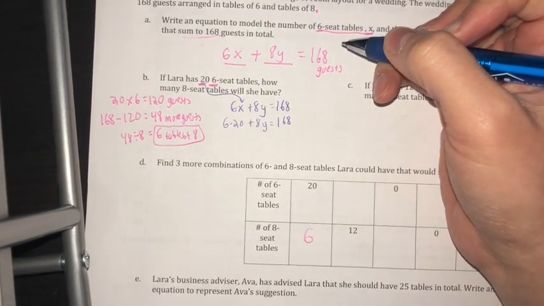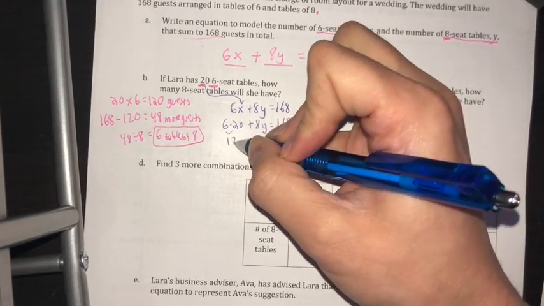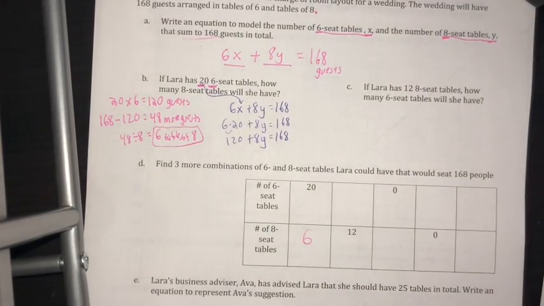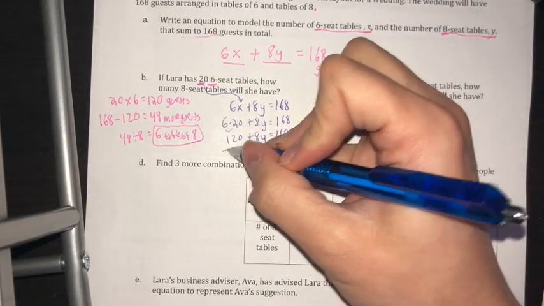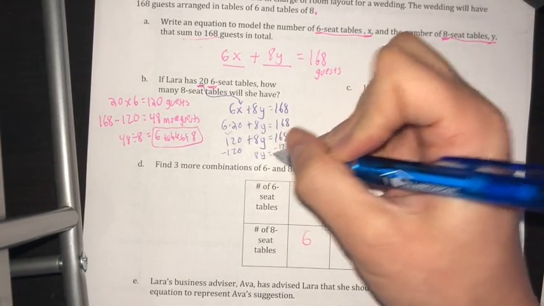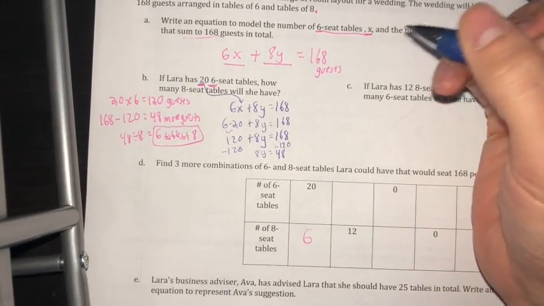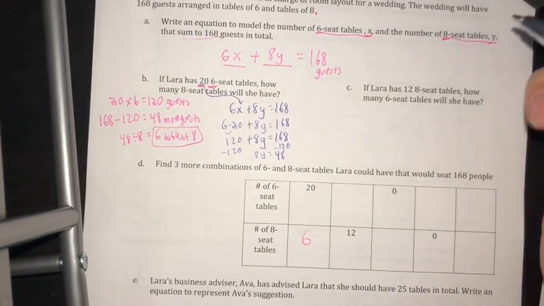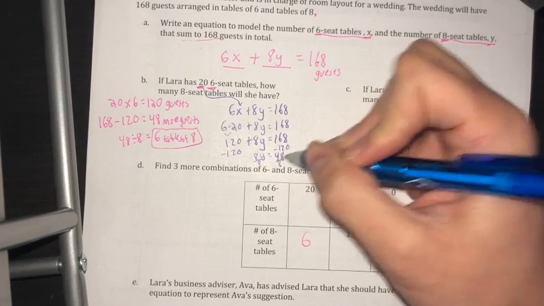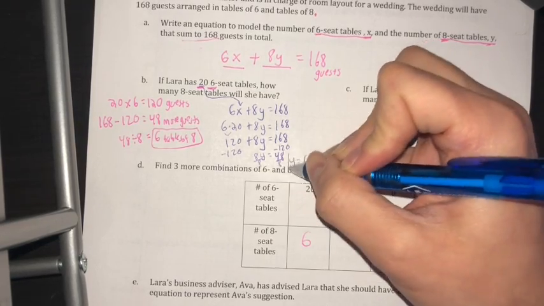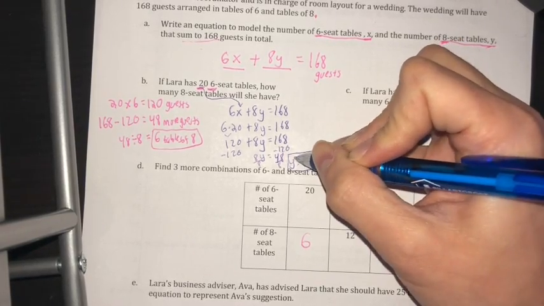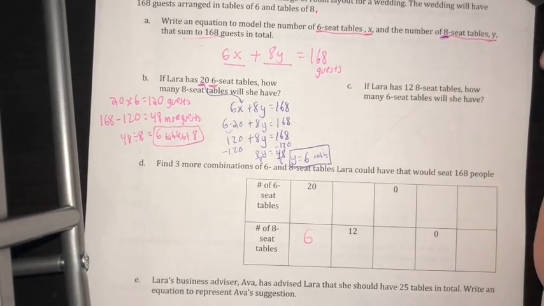We're going to solve an equation now. 6 times 20 gets me 120 plus 8y equals 168. You all remember solving equations, I'm sure. So subtract 120 from each side, and I get 8y equals 48. I always run out of room in these solving equations. I tried to leave some room. I didn't. So if 8y is 48, I divide by 8 and get y equals 6. So again, 6 tables, and y represents 8-seat tables. So I have 6 8-seat tables.